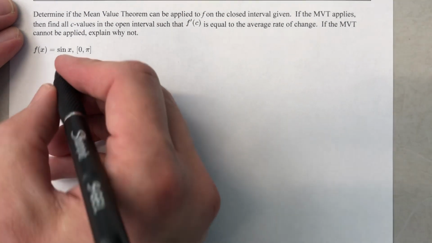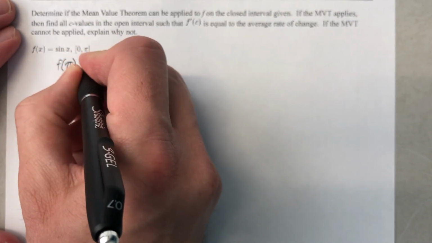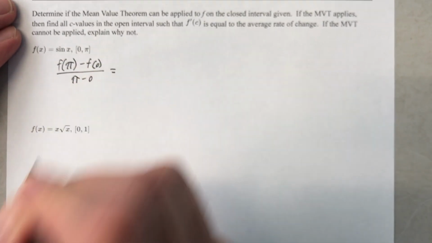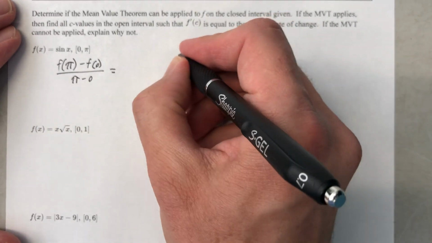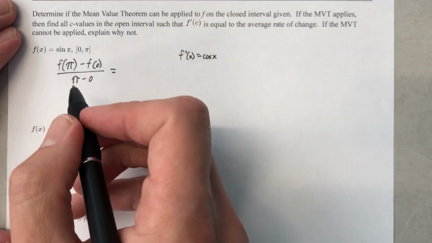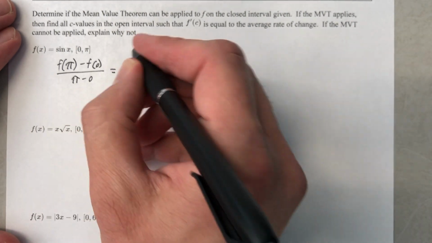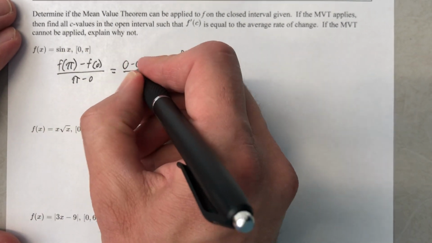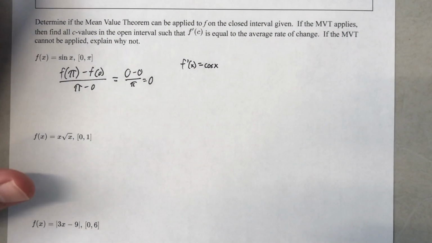Let's see. I'm going to find the average rate of change, f of pi minus f of 0 over pi minus 0, and I'm going to set it equal to the derivative, which is cosine. All right, let's find this. F of pi, sine of pi is 0. F of 0, sine of 0 is 0, and that's over pi. So we have 0. This technically is Rolle's theorem, if you want to name it after somebody.